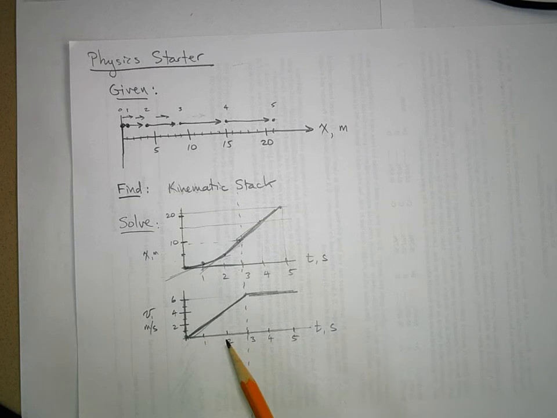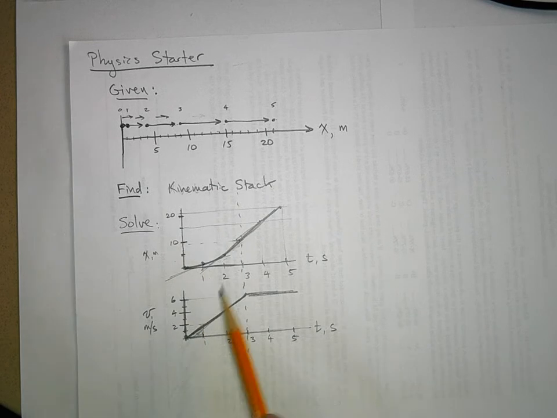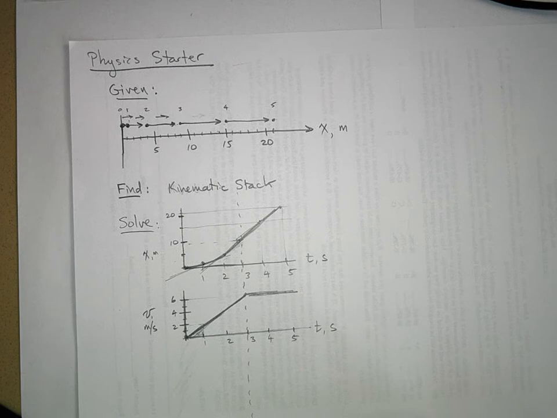You could, though, say, well, look, at 1 second, this should be 2. So what's the area of that? Well, 1 times 2 meters per second is 2 meters, but you cut it in half, so it's 1 meter. At 1 second, I was at 1 meter.